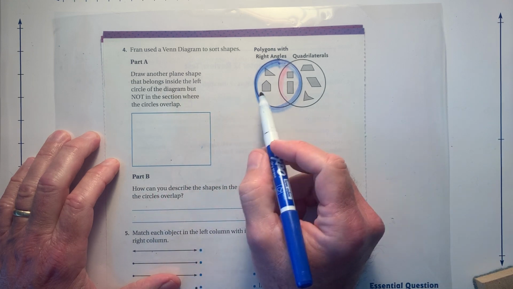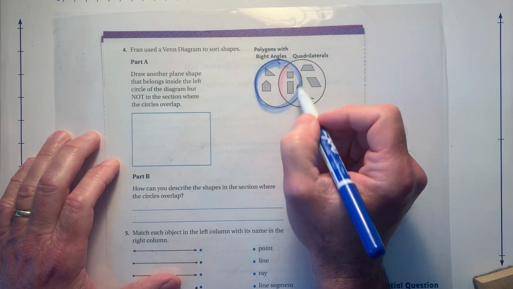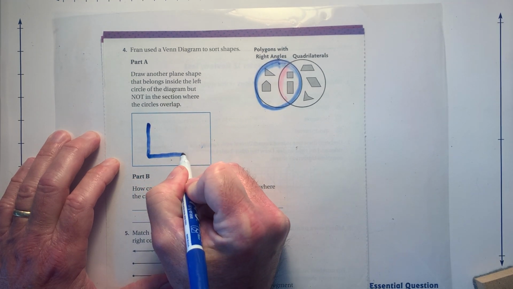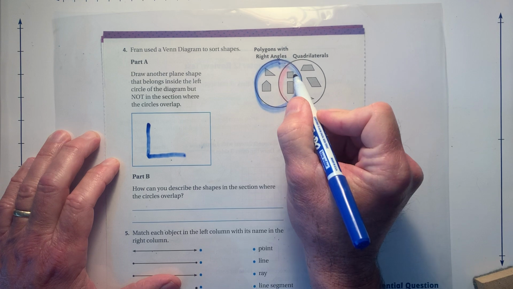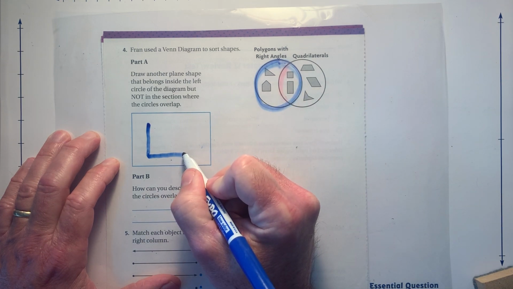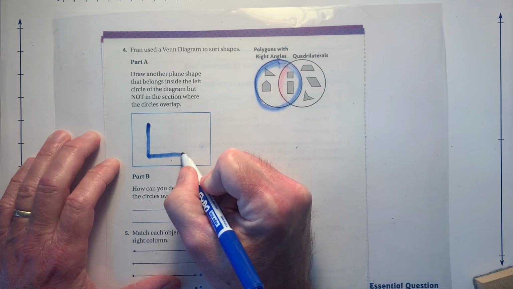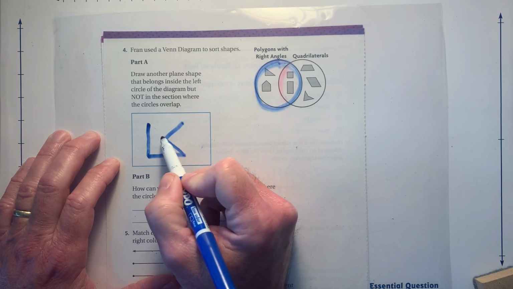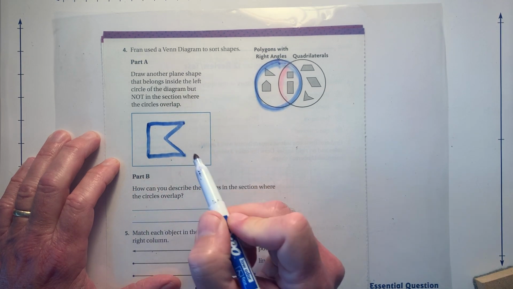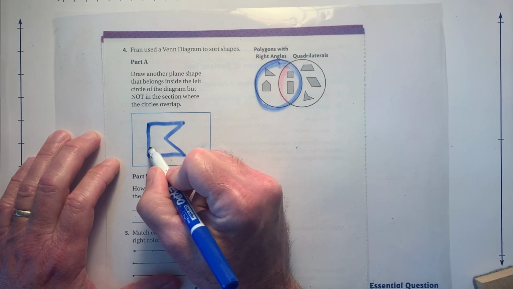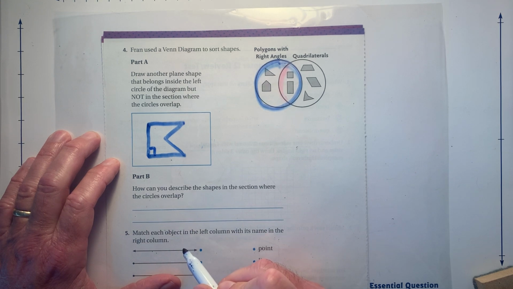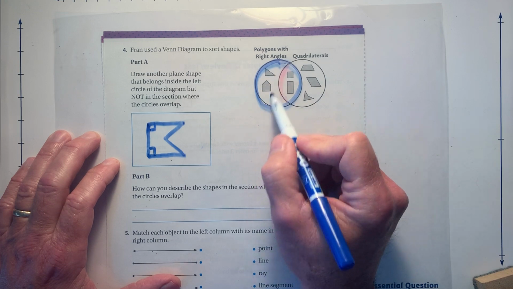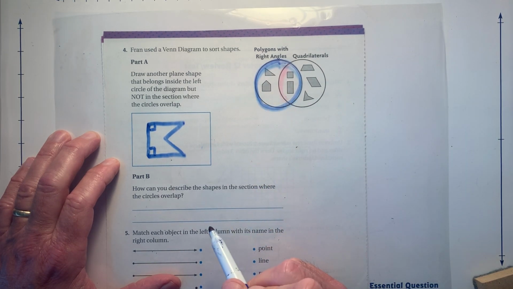So it belongs inside the left, but not in the section where they overlap. So let me draw a shape with a right angle. And now I do not want it to be a quadrilateral, so it has to have at least 5 sides, or 3 sides. I have 1, 2, 3, 4, and I can connect that. This is a pentagon. It has at least 1 right angle. I could say that it has 2, that would still be okay. And it would fit in this area here, but it would not be a quadrilateral.